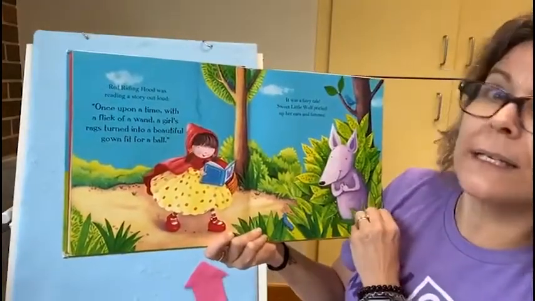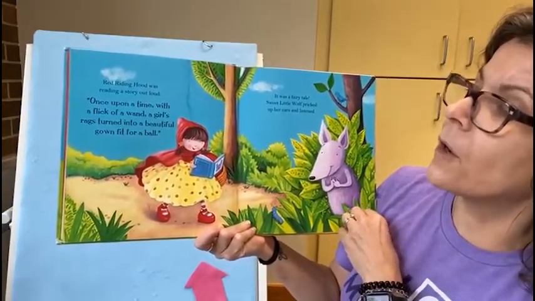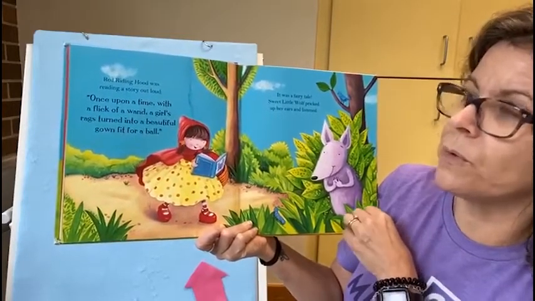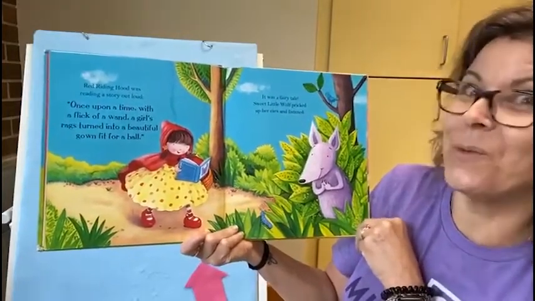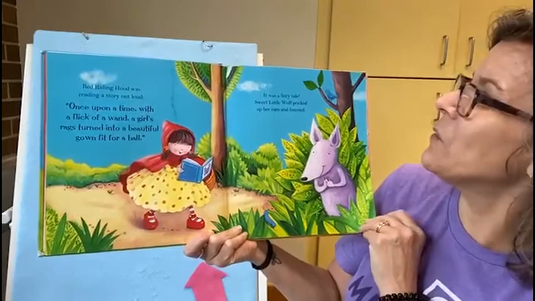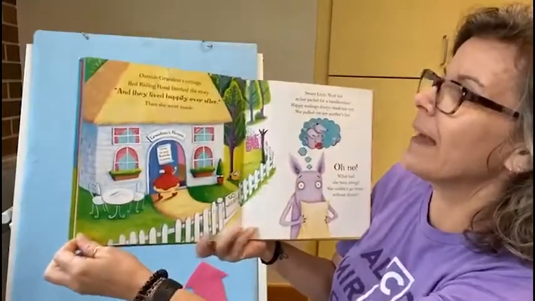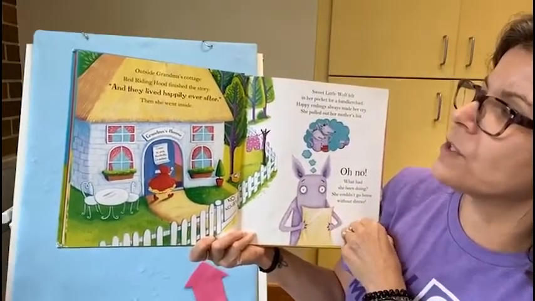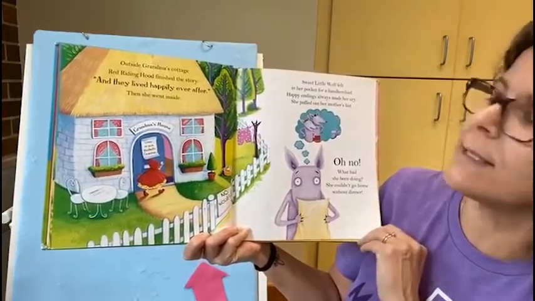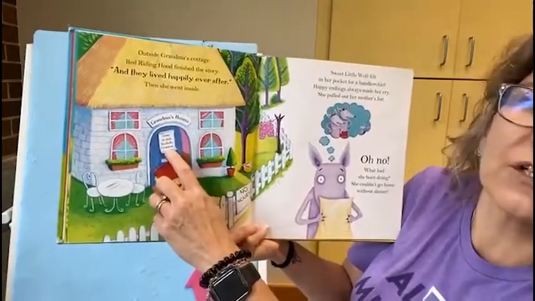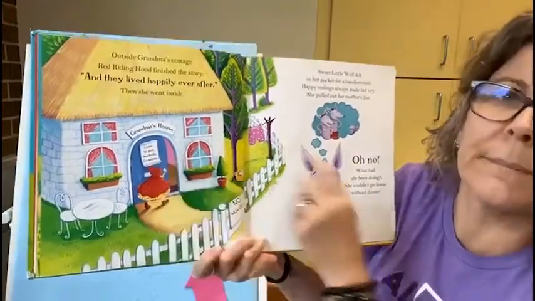Red Riding Hood was reading a story out loud. Once upon a time, with a flick of a wand, a girl's rags turned into a beautiful gown fit for a ball. Do you know what story that is? It was a fairy tale. Sweet Little Wolf pricked up her ears and listened. Outside Grandma's cottage, Red Riding Hood finished her story, and they lived happily ever after. Then she went inside. That's Grandma's house, and there's a note on Grandma's door. It says, "Gone to pick bluebells, Grandma."